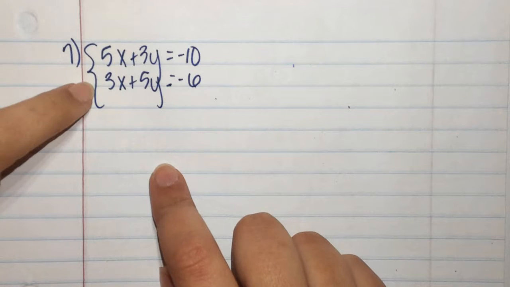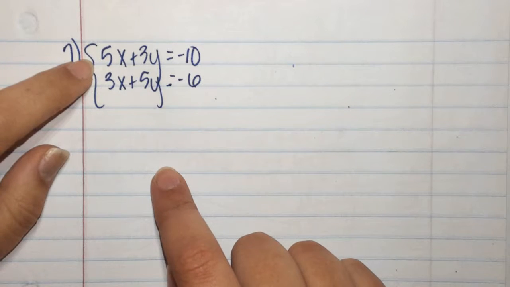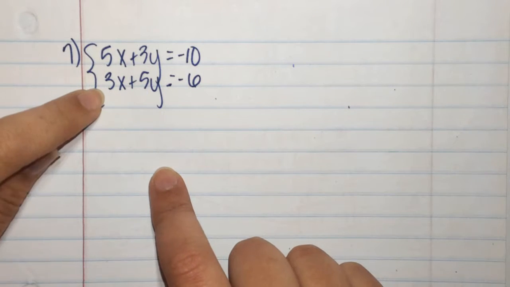Usually, the ones that we've been doing, they don't have a number in front of them. All of these have numbers in front. So that's one reason. They don't go into each other. Is that what you were going to say, Kimberly? Because we can't multiply 3 by anything to get 5, can we? Can we multiply 5 by anything to get 3?